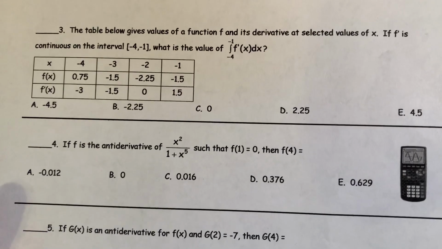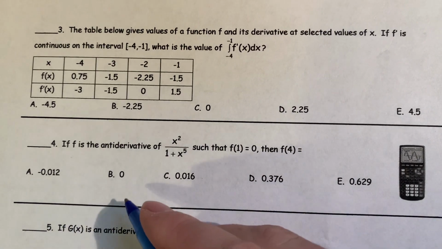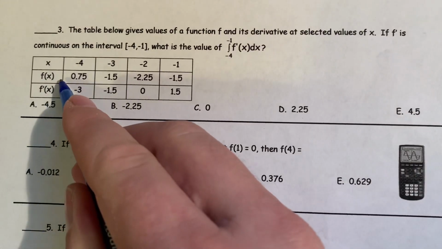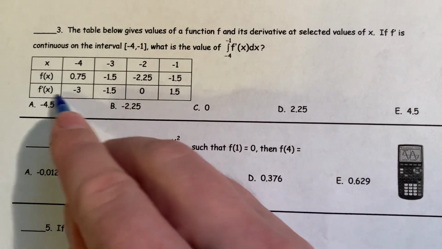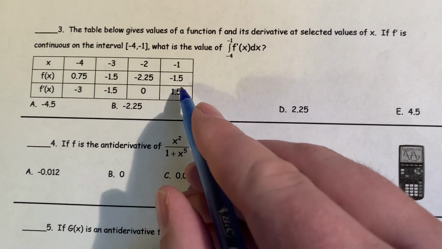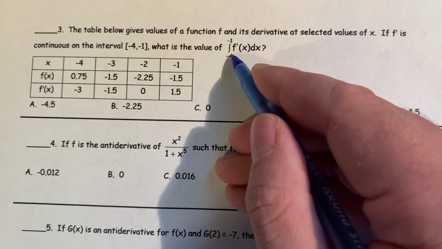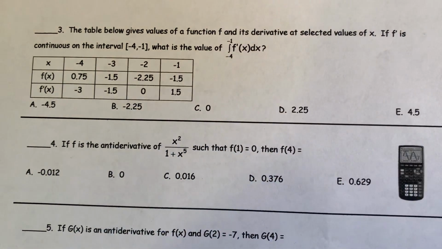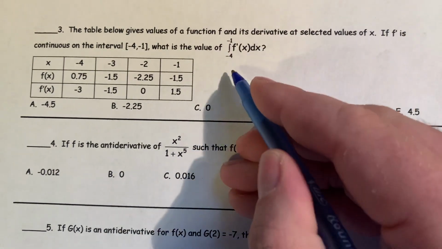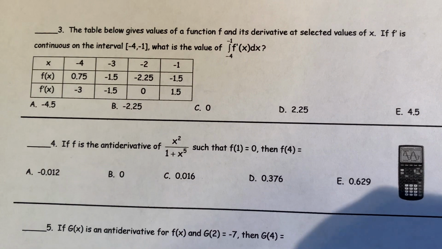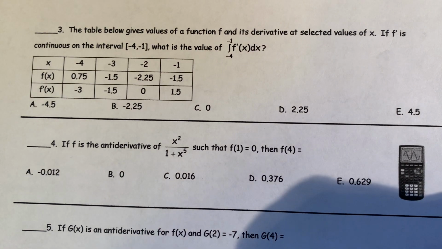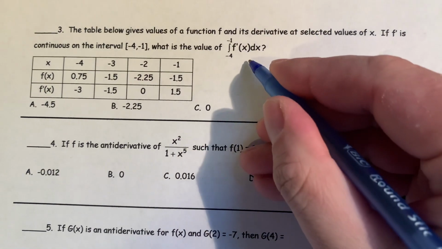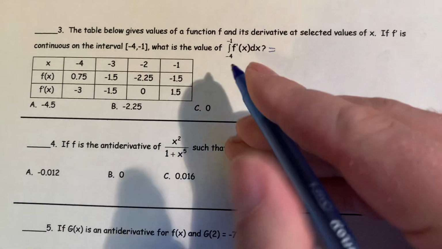This sometimes comes up as a table problem, and it says, okay, here we've got a function, we've got its derivative, and it wants to know what is the integral from -4 to -1 of f prime of x. And so go ahead and try this on your own. Hopefully you saw that what we need to do is use the fundamental theorem of calculus.